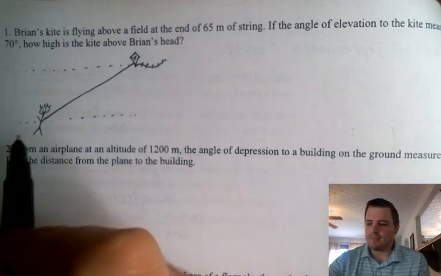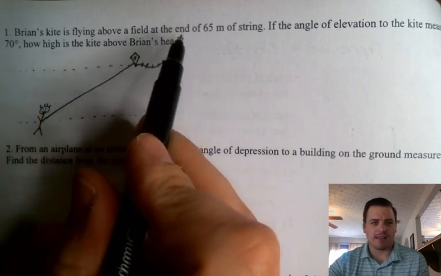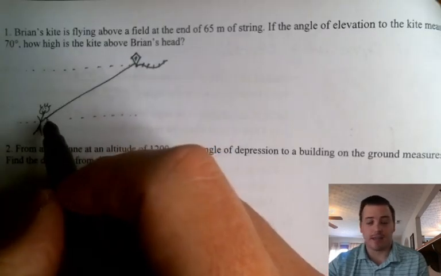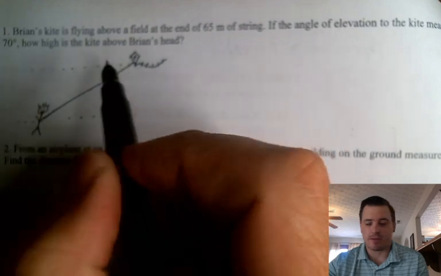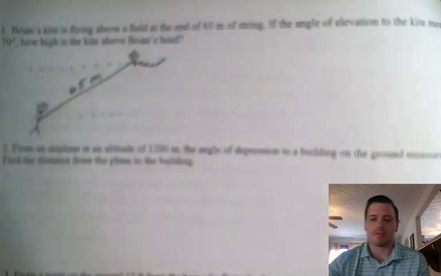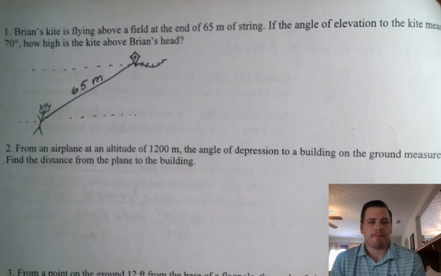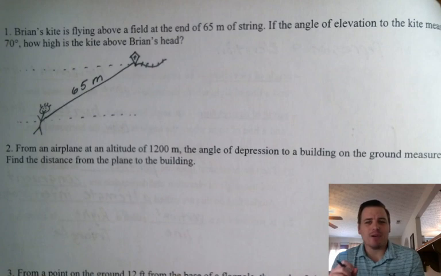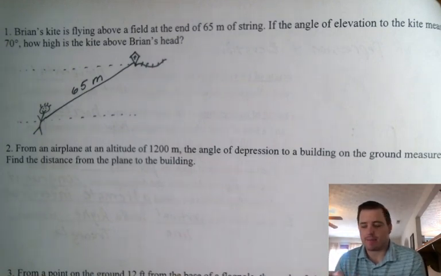So Brian flying a kite. The kite is at the end of a 65-meter string. So that tells me if it's at the end of a 65-meter string, that this string length right here is 65 meters. Okay. Now it says the angle of elevation to the kite measures 70 degrees. How high is the kite above Brian's head?